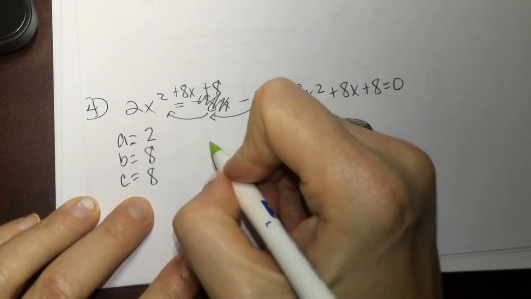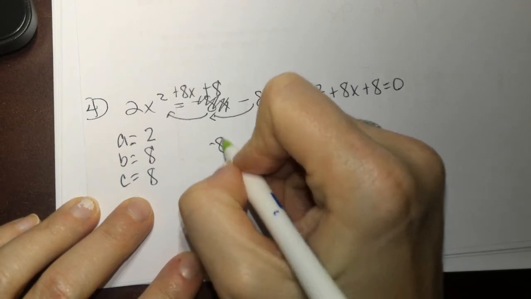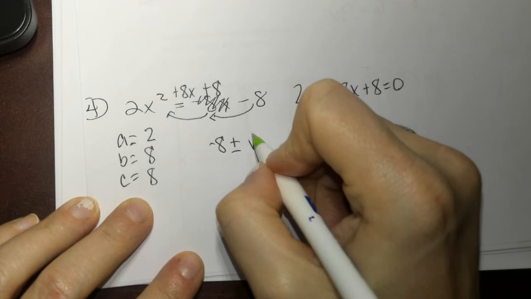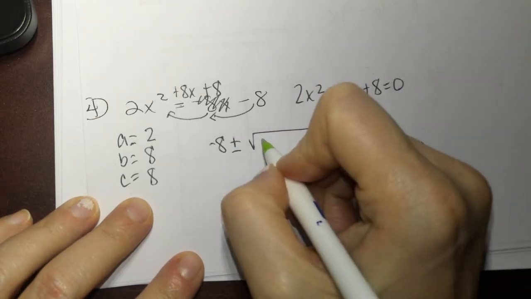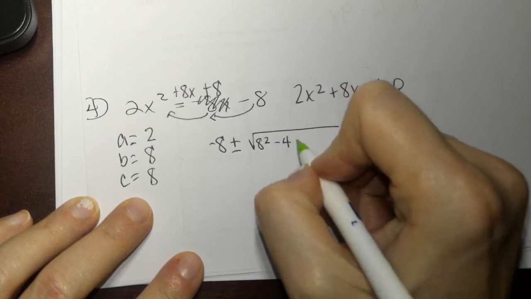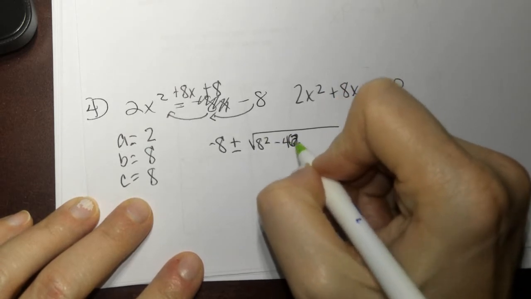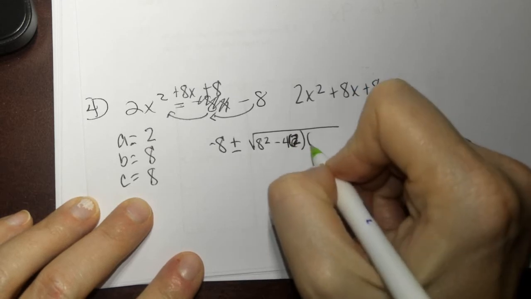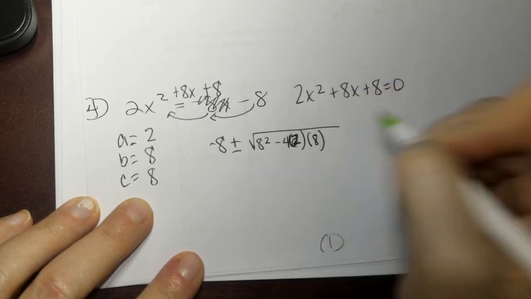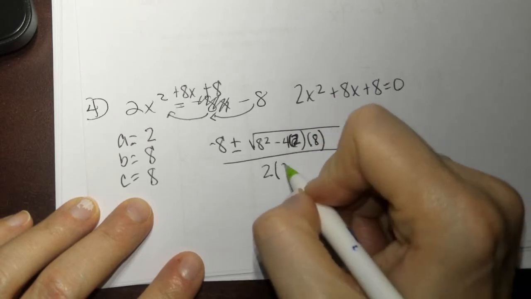Okay, so let's plug in our numbers to our formula. Negative b plus or minus the square root of b squared minus 4 times a times c, all over 2 times 2.